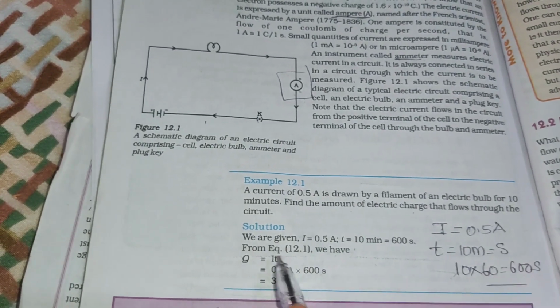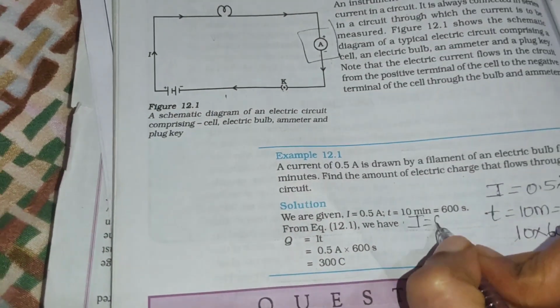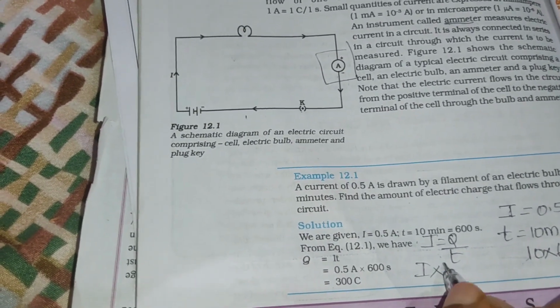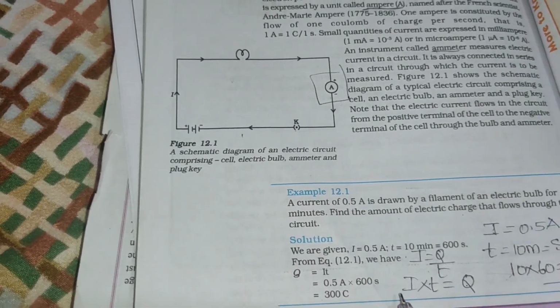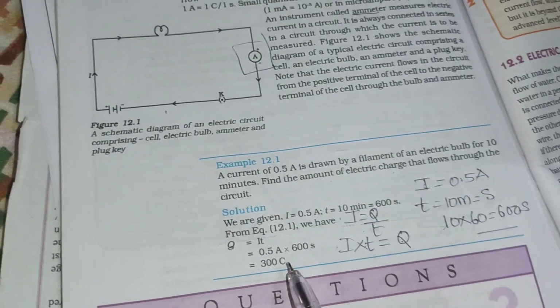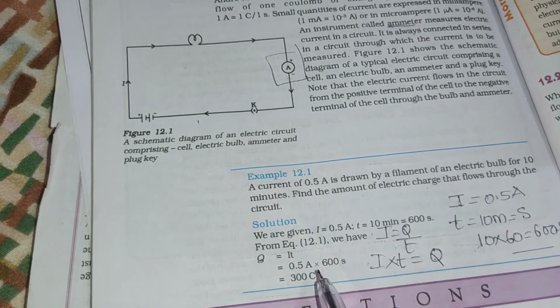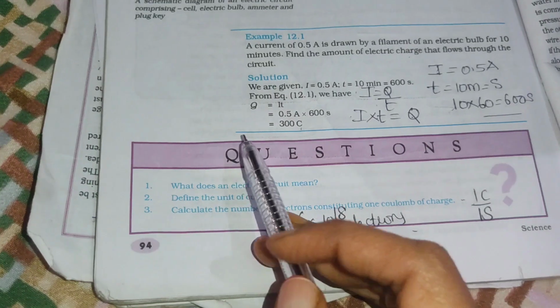Electric charge is Q. We know I is equal to Q by t, so I into t is equal to Q. We want Q, and they gave I and t. I is 0.5 and t is 600 seconds. So 0.5 into 600 is equal to 300, and the SI unit of charge Q is coulombs. That's all, very easy.